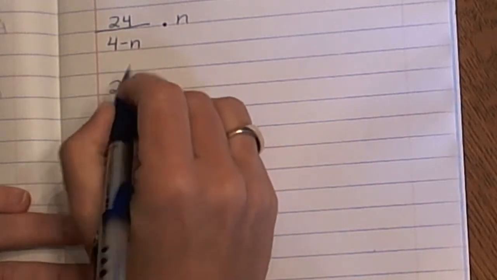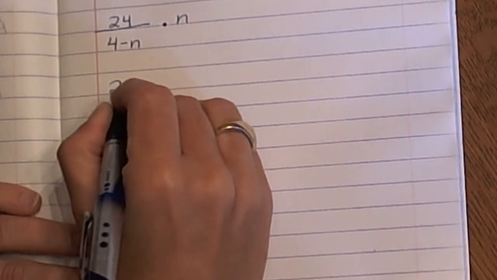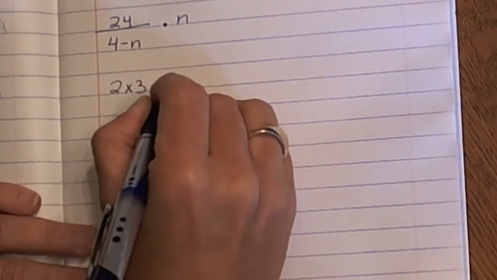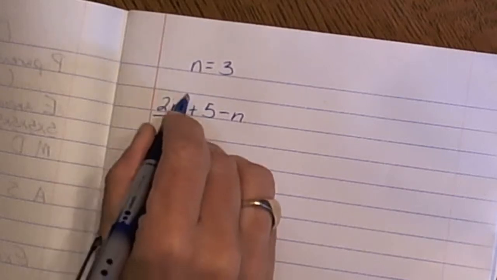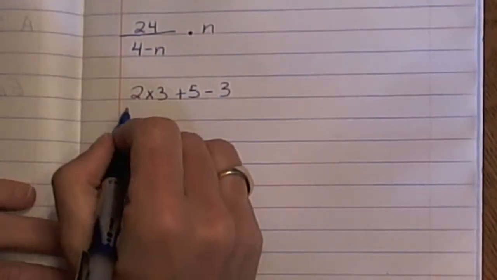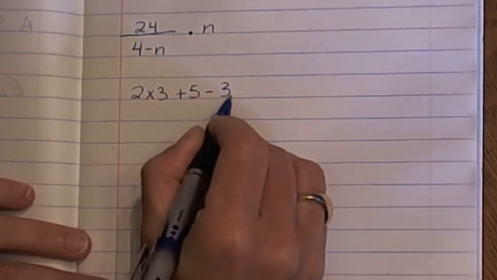The first thing I'm going to do is replace the n with 3. 2 times 3 plus 5 minus 3. 2n is 2 times 3. If you don't see a sign, it's multiplication.